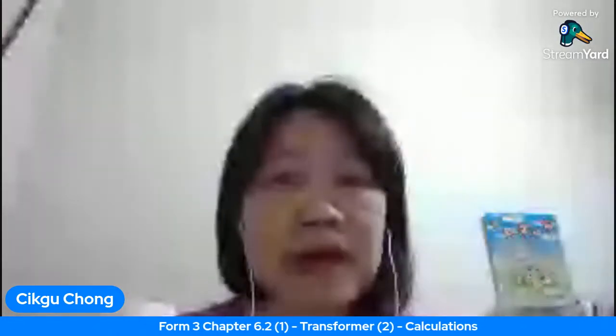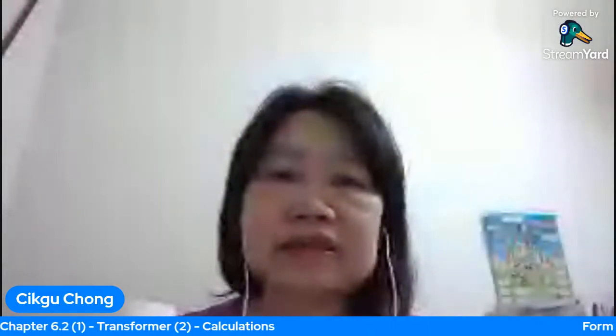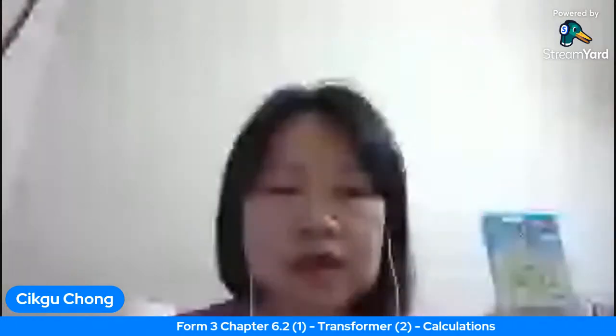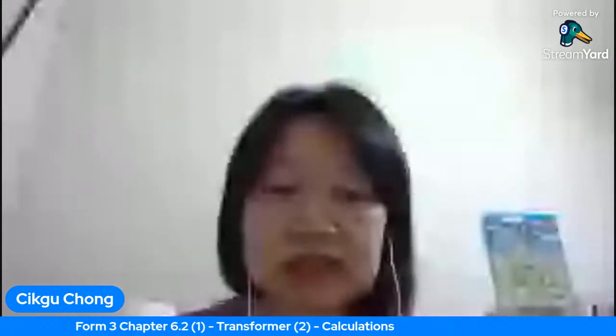So today we're going to come to the interesting part of the lesson on transformers. In the previous lesson we talked about how a transformer functions, what the parts of the transformer are and their functions, and also the differences and similarities between the types of transformer. Today we come to the interesting part because we're going to learn how to calculate.